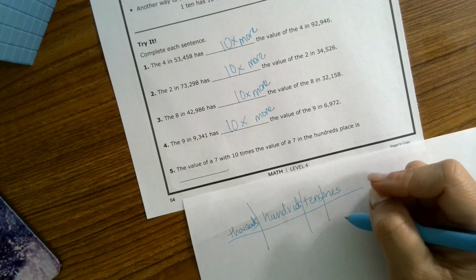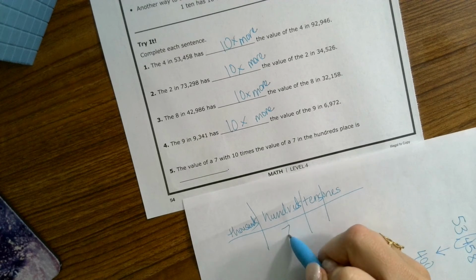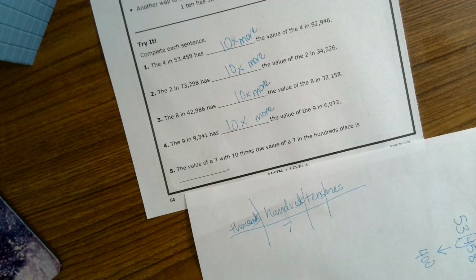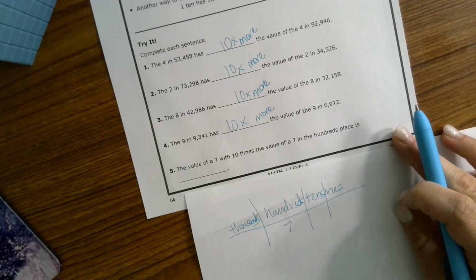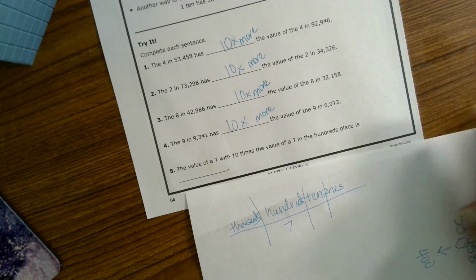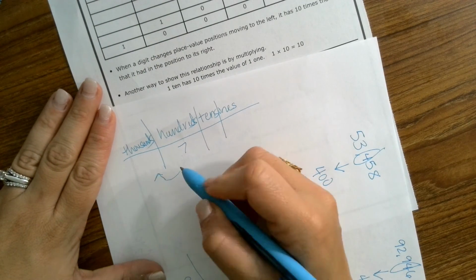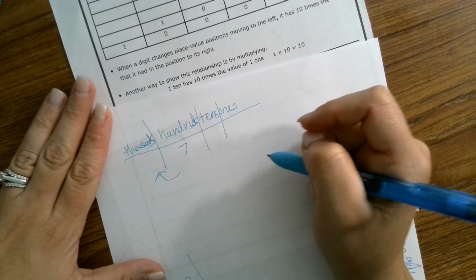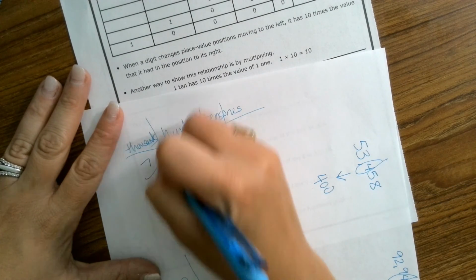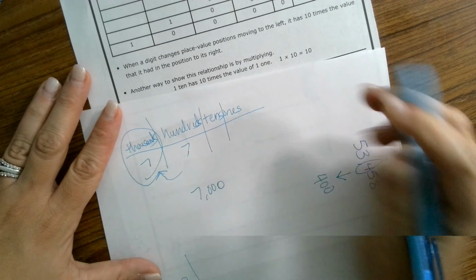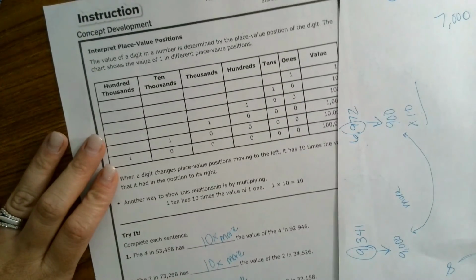So 7 in the hundreds place. That would be a 7 in the hundreds place right there. Okay. So 10 times that value. Your 7 is going to stay the same, but we're going to either move it to the left or move it to the right. Whenever something's 10 times larger, you go to the left of the place value. So when something is 10 times larger, it goes to the left. So that would actually change it to 7,000.